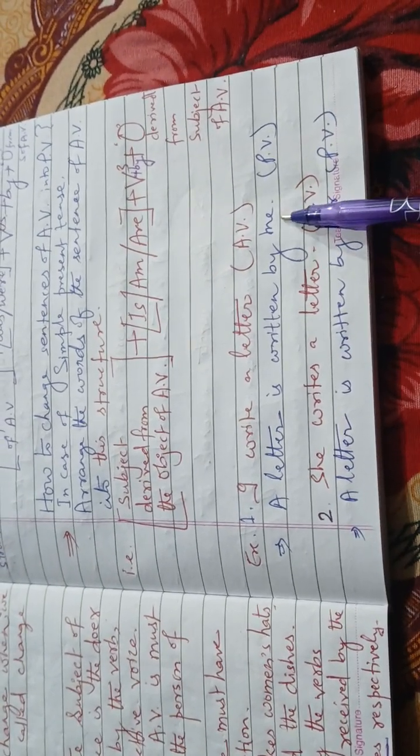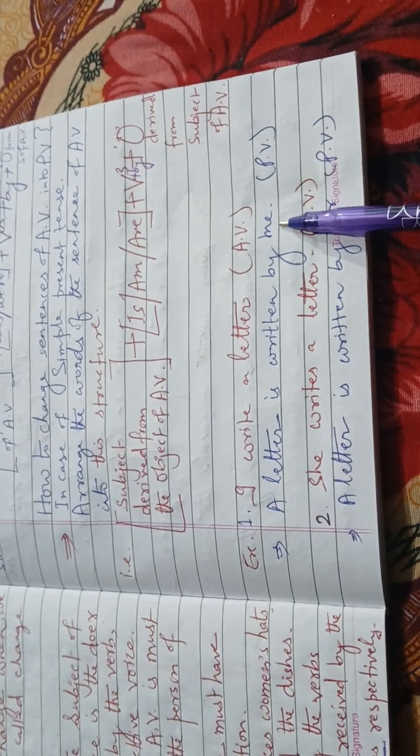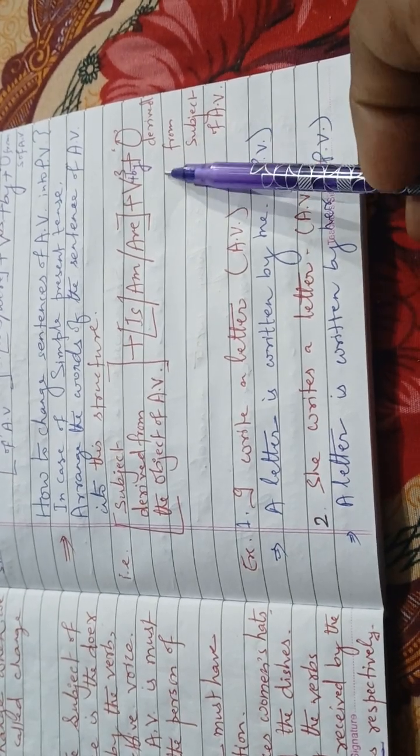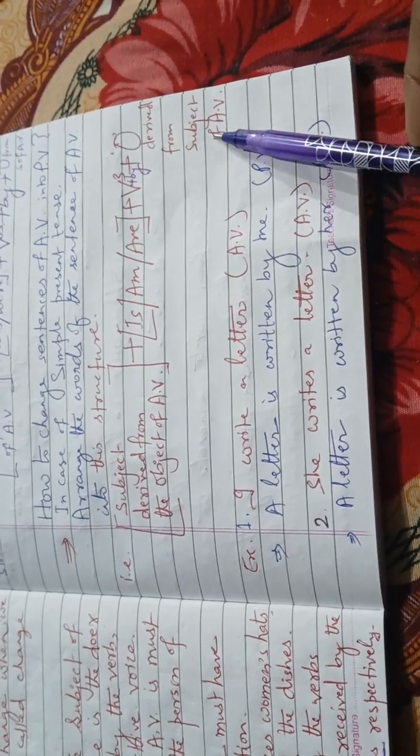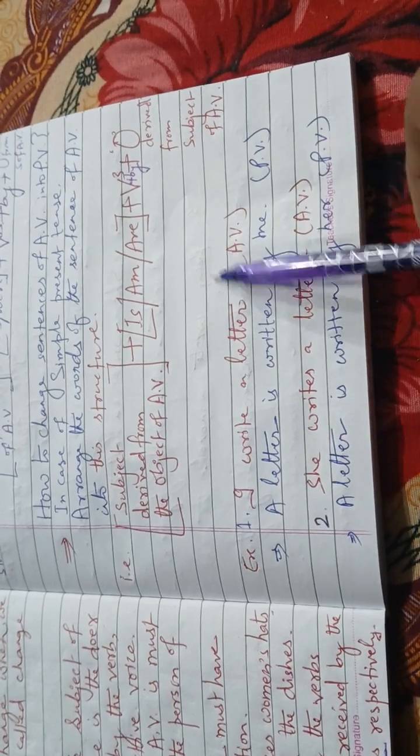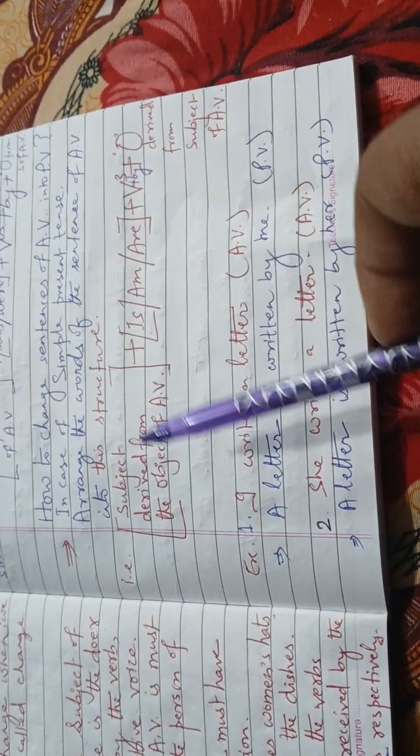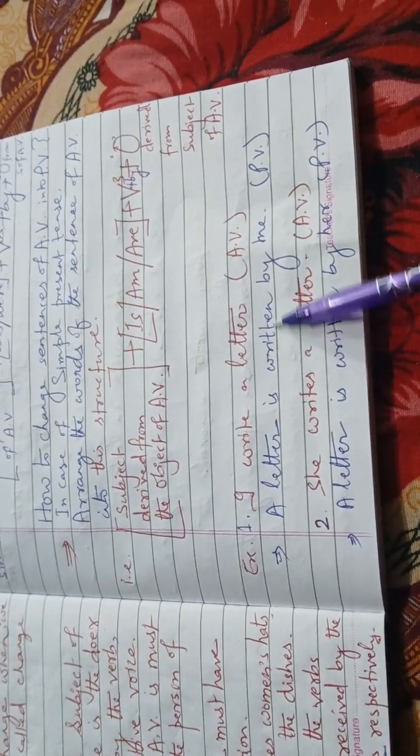then by and me. This me has been derived from the subject of active voice. In this way, this structure is proved.